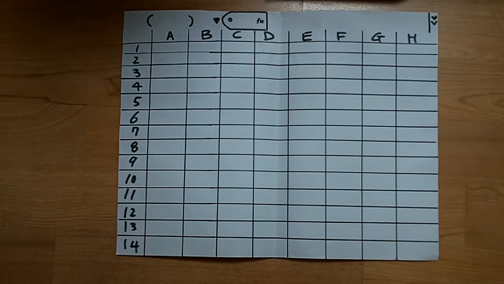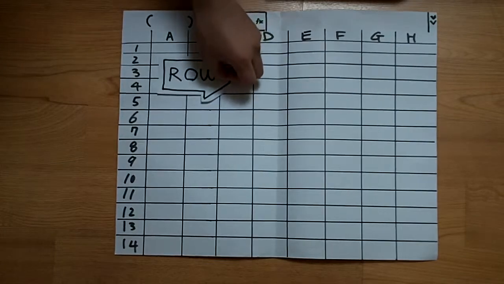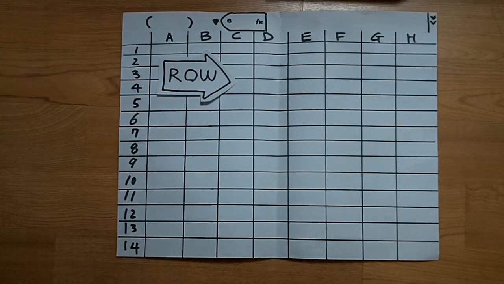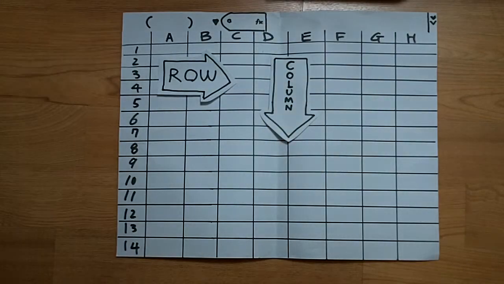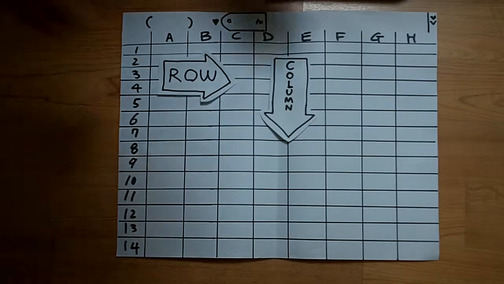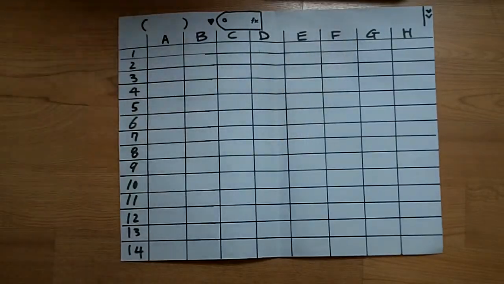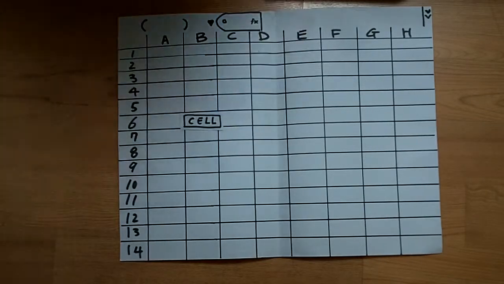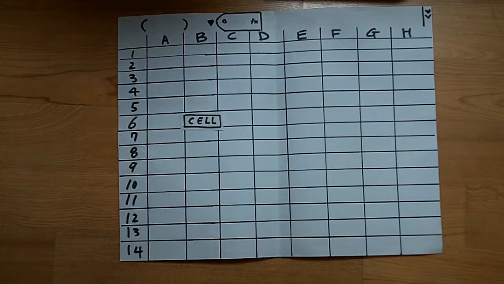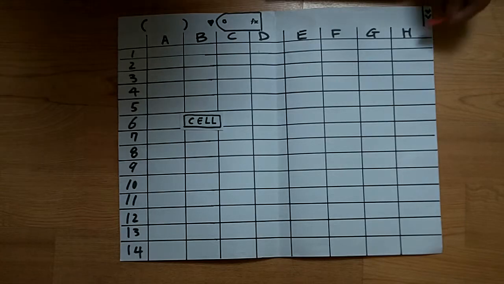Spreadsheet consists of rows and columns. Row is represented using numbers, and column is represented using alphabets such as A, B, C, D. Row and column make a cell, and they are called using the alphabet and number. For example, in this spreadsheet, this cell is called H1.